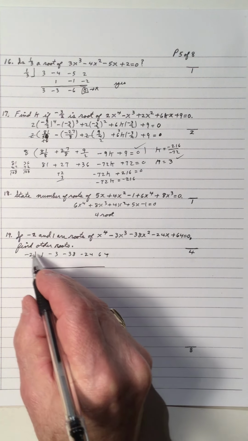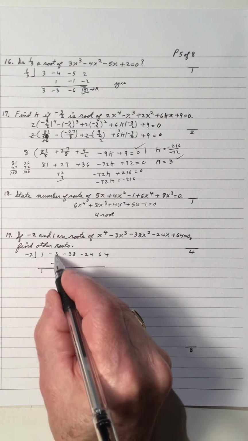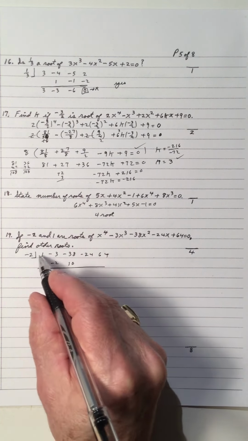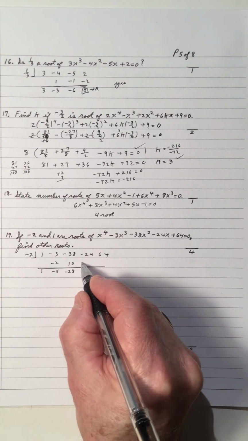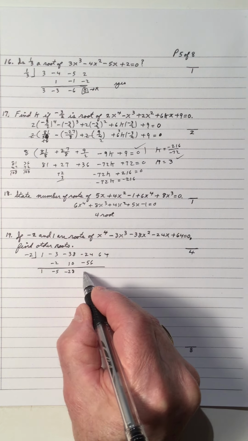Draw a line, bring down your 1. Negative 2. Multiply, negative 2, add, negative 5. Multiply, 10. Add, negative 28. Multiply, negative 56. And add.